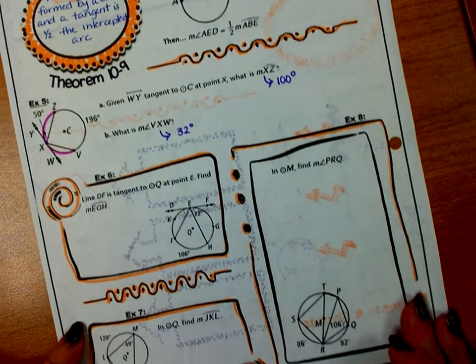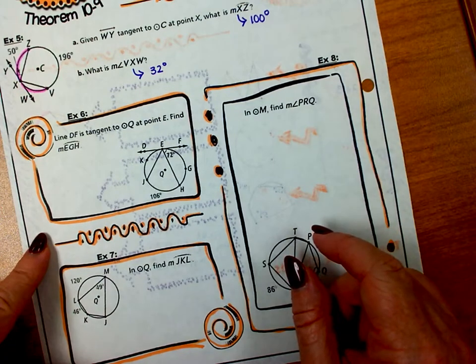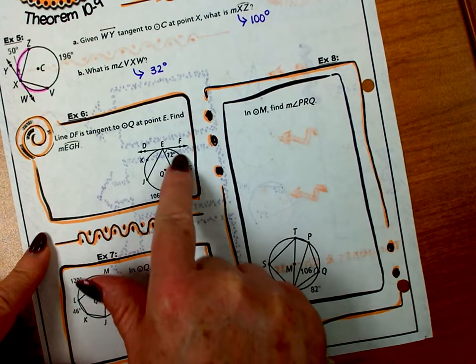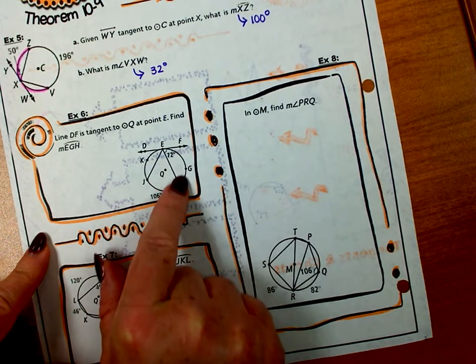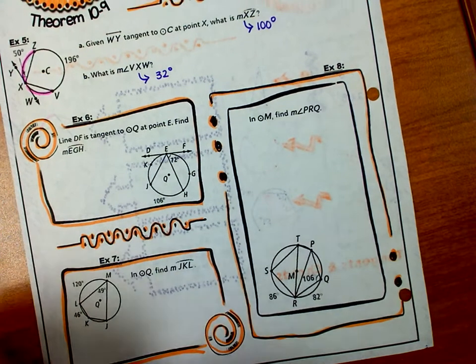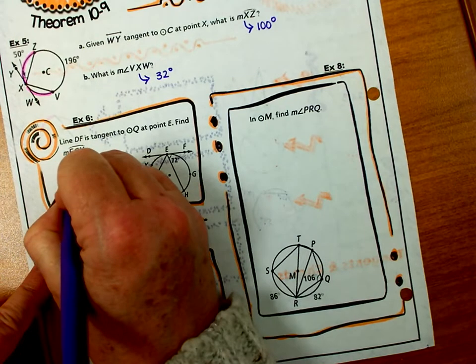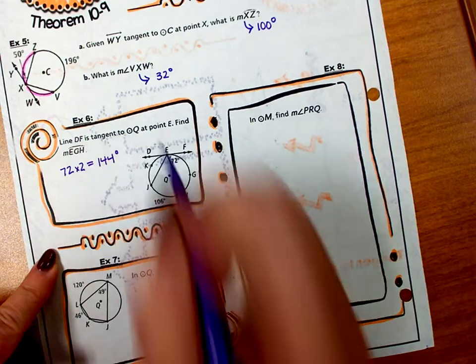Okay, last 3 examples. Let's take a look at example 6. Example 6 has line DF tangent to circle Q at point E. Find the measure of EGH. EGH is right here. And since the intercepted arc is inside a 72 degree angle, we can double that. We're going to say 72 times 2, which is equal to 144 degrees.